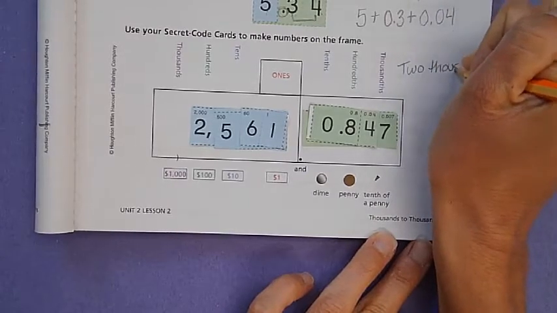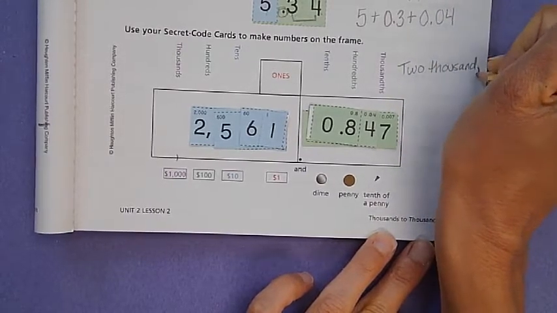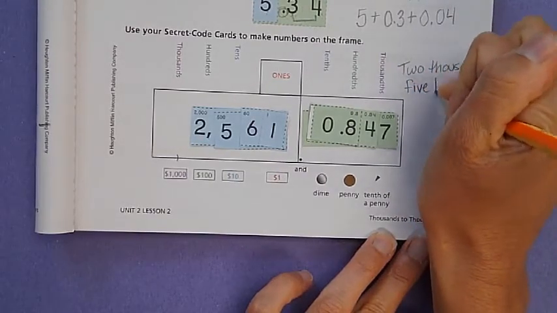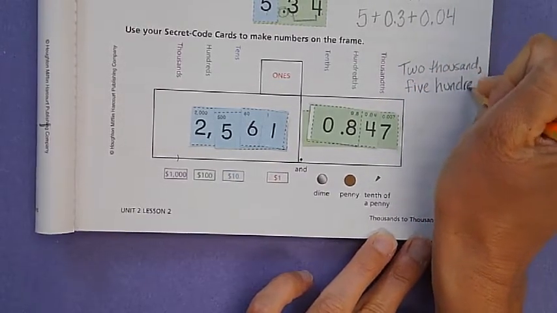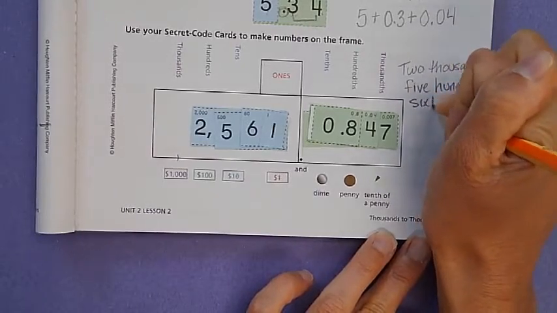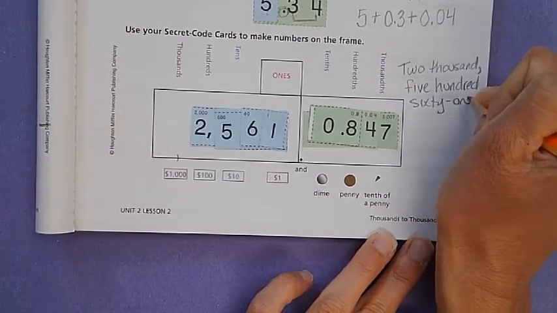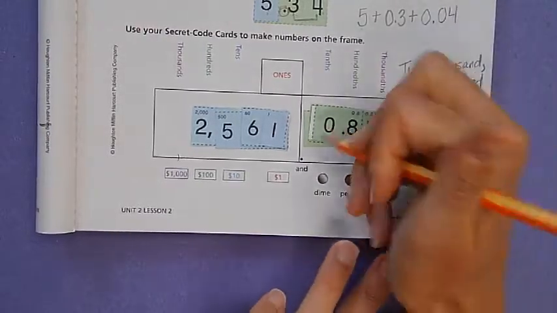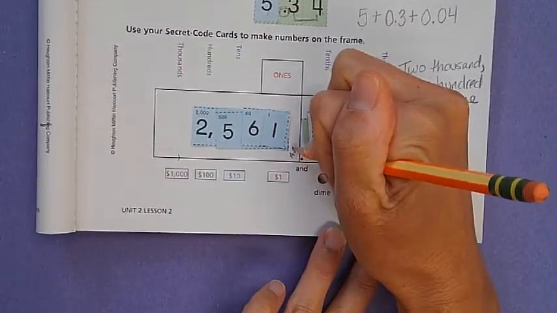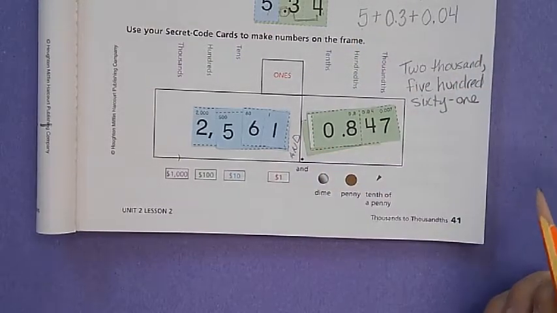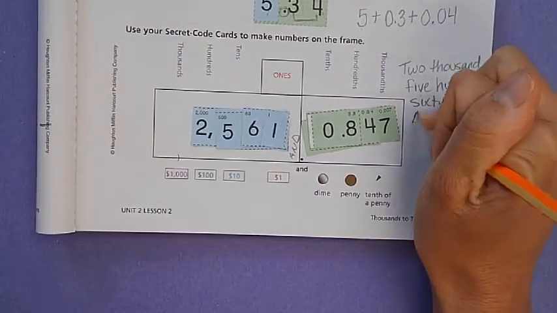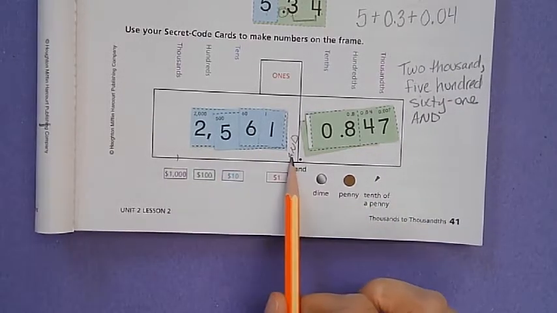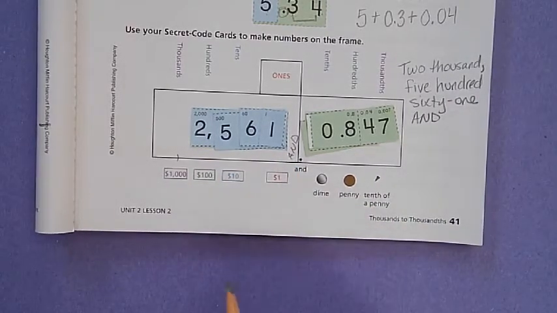2,000. And then I put in a comma because I have a comma. And then the next part is 561. Now I don't put an and here. There's no and. The and doesn't come in until we write the decimal. That's where we put the and. So then I write and, so 2,561, and that's the decimal point.